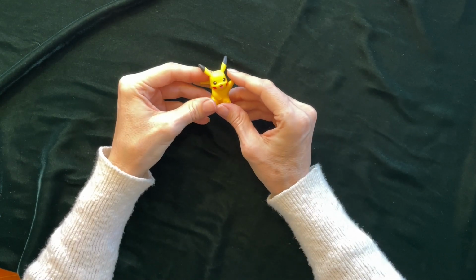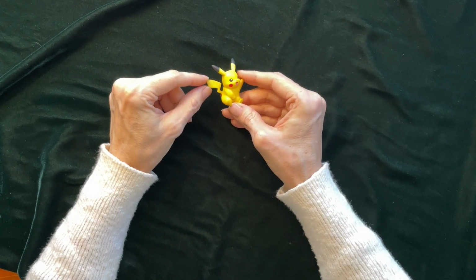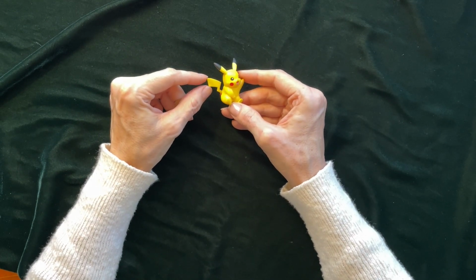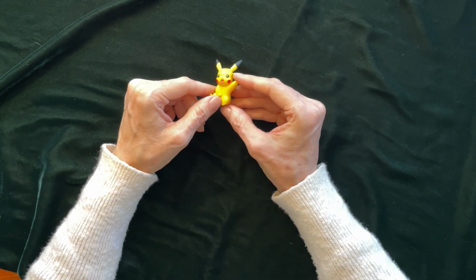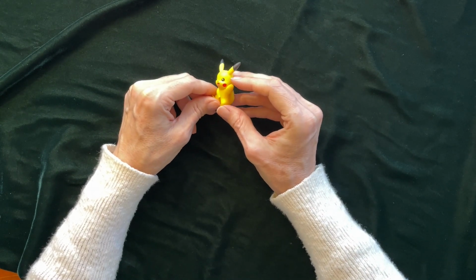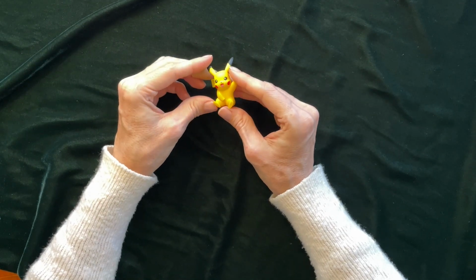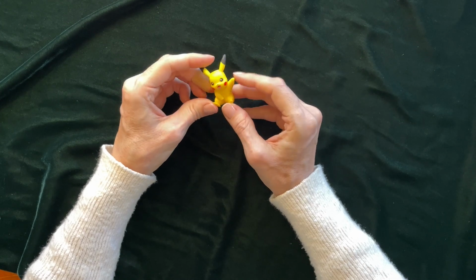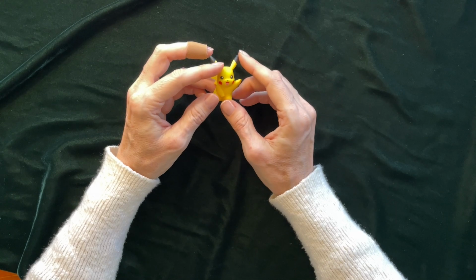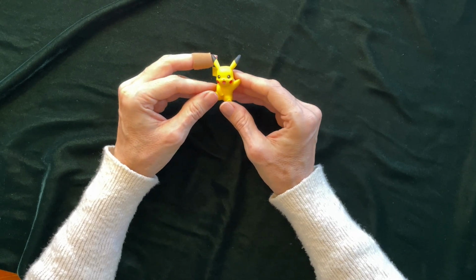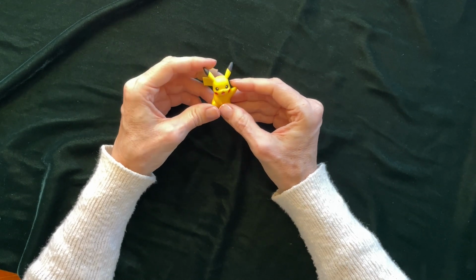Pikachu is an electric type Pokemon. That's why his tail is kind of in a lightning shape. He is a mouse species Pokemon, and you can see the little body looks a little bit like a mouse, except for his long ears. Pikachu's been in every region, I think.